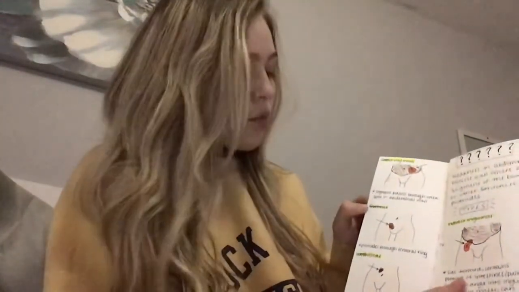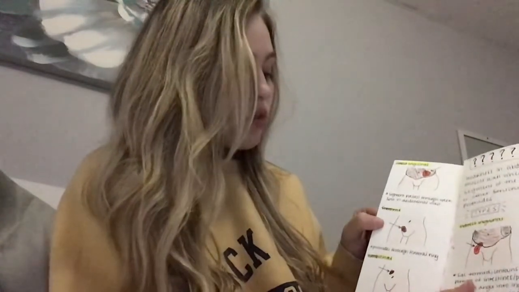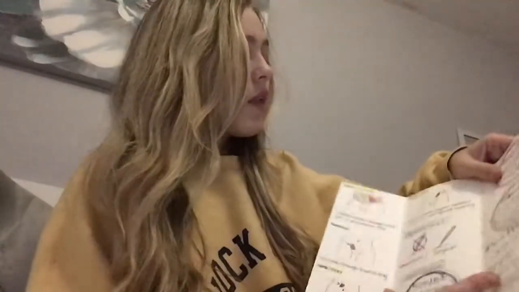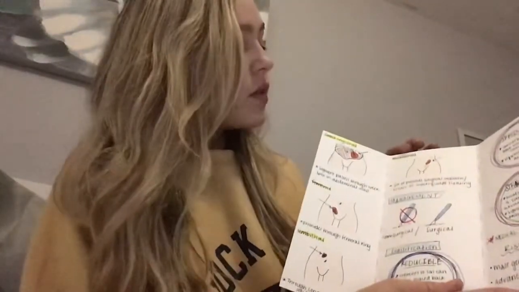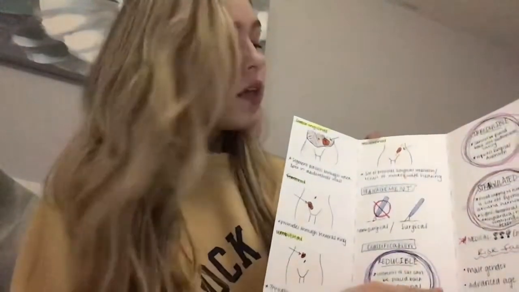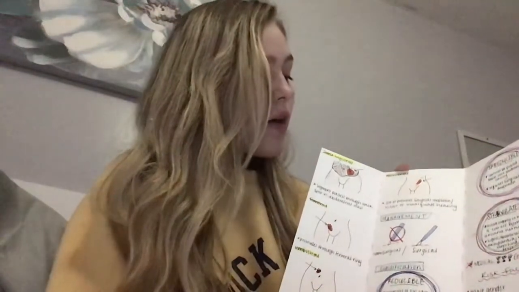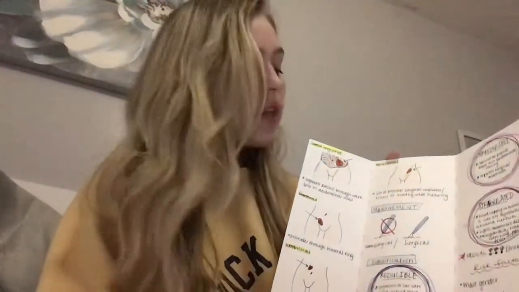We have our femoral, and this protrudes through the femoral ring. So normally this would just look like a lump over the skin. We have an umbilical, and this is through the congenital defect in the abdominal muscle. And next we have our incisional, and this is caused at the site of the previous surgical incision. It's a result of inadequate healing.